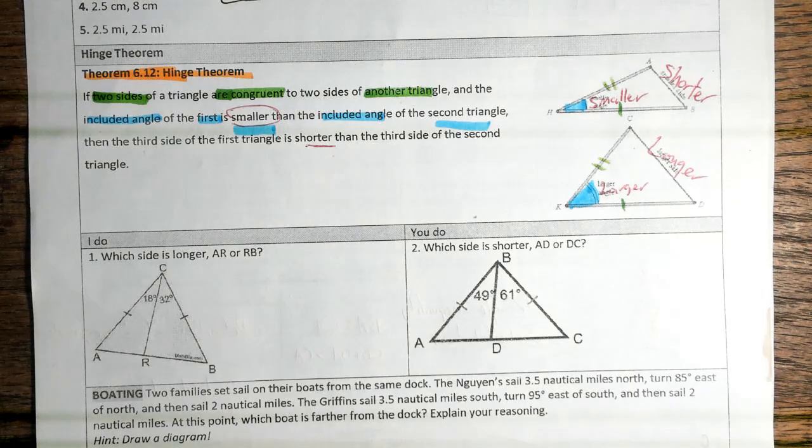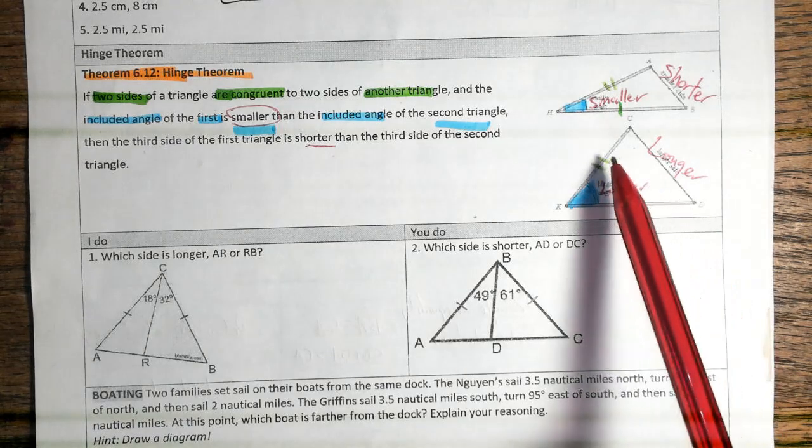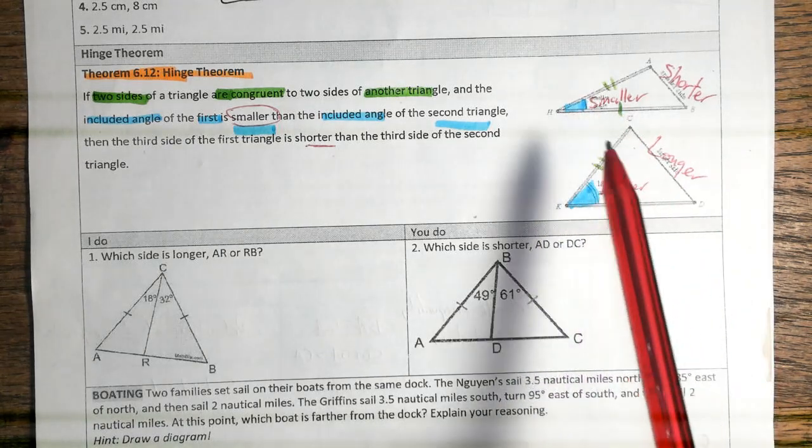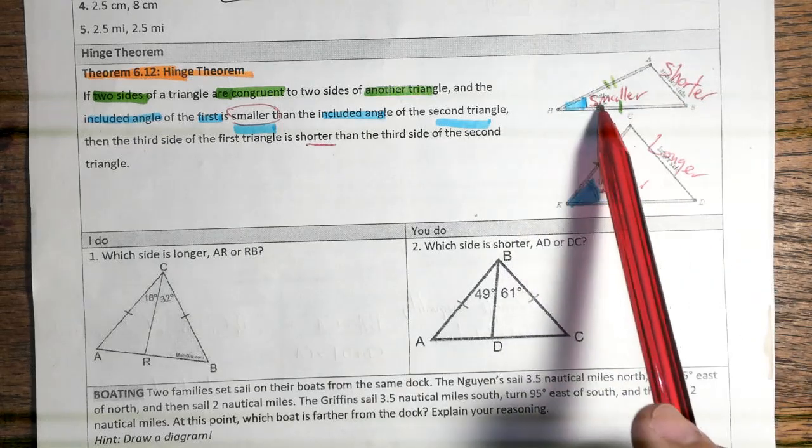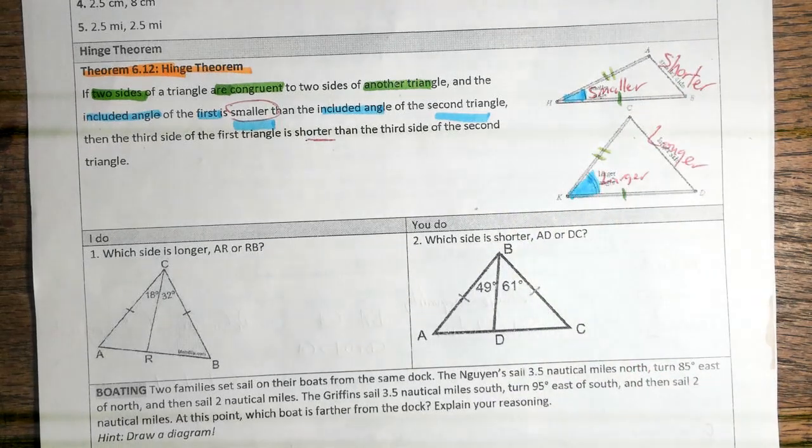This is all kind of building together to get us thinking, and everything to this point has been congruent, and that's been by design because you guys need to see the rules. Now we're getting into, so we have two sides that are congruent, but this other side is not. But now we know a relationship based on the relationship of these two.